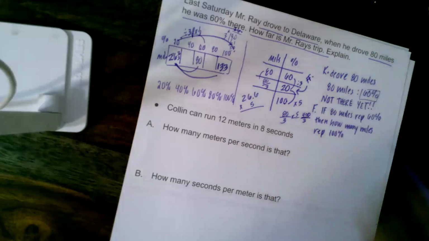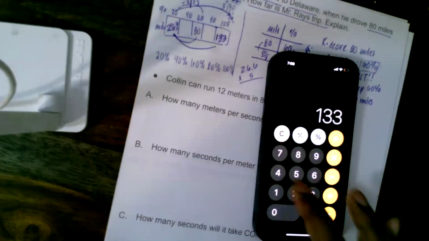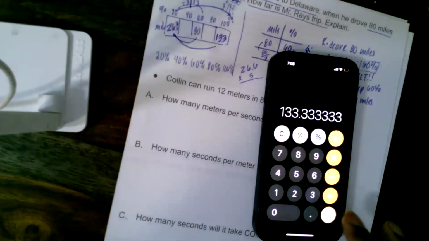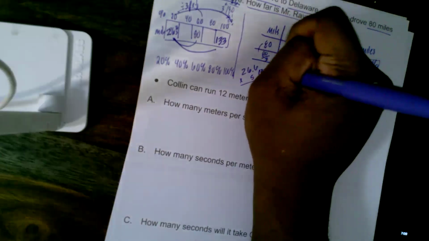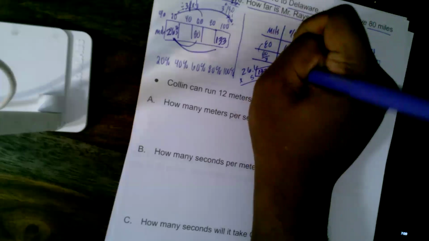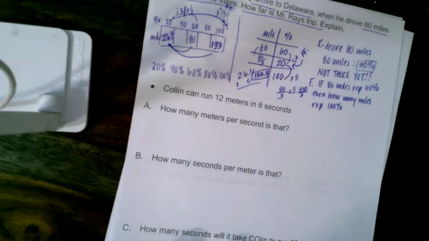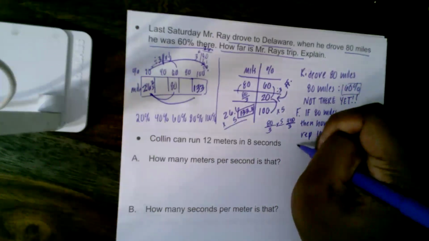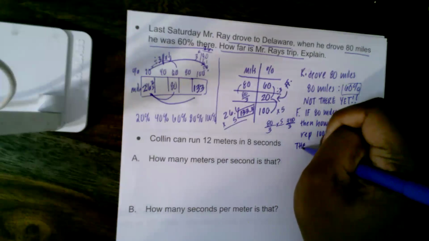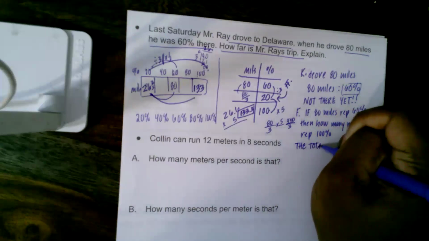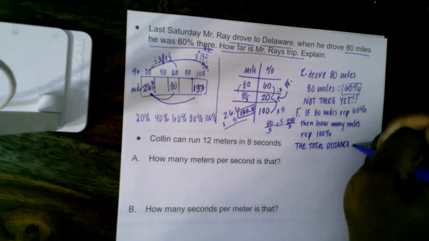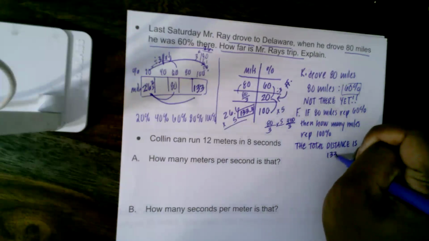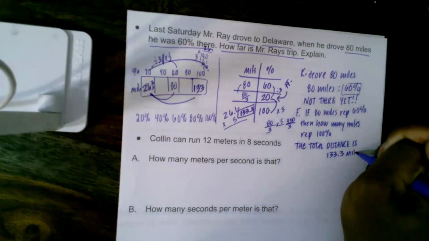400 over 3. And 400 divided by 3 is, yeah, 133. Okay. So the answer is the total distance is 133.3 miles.